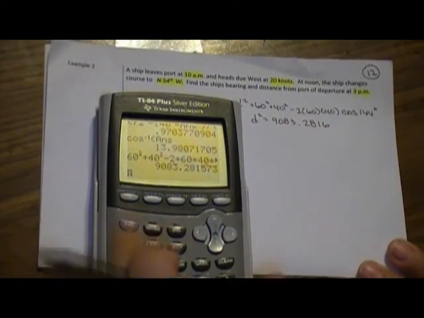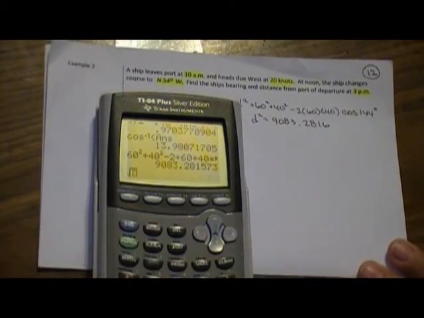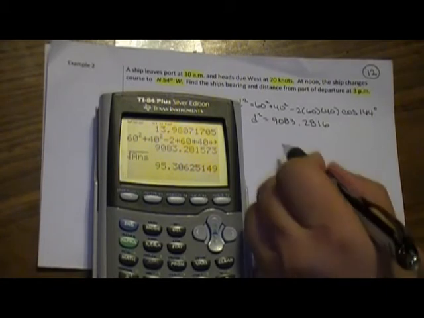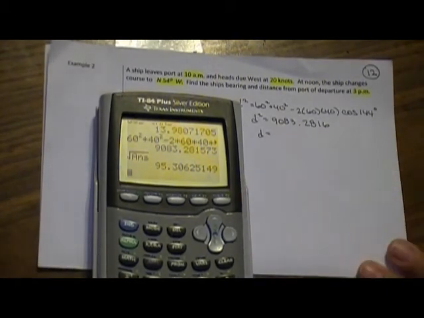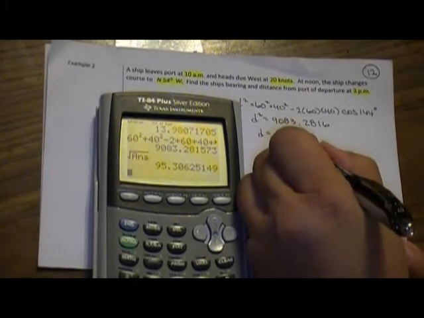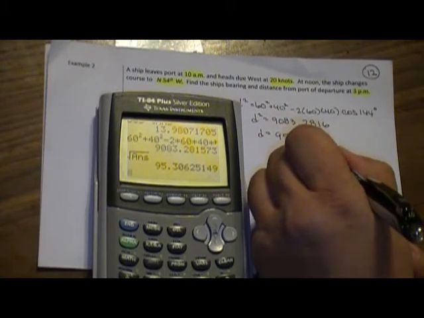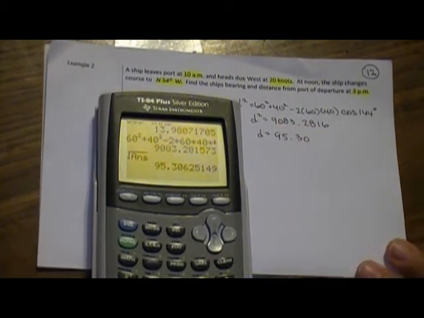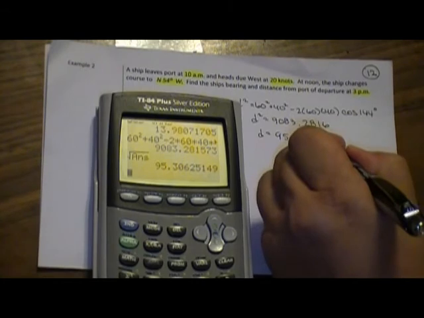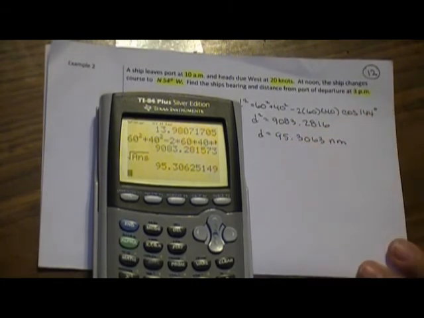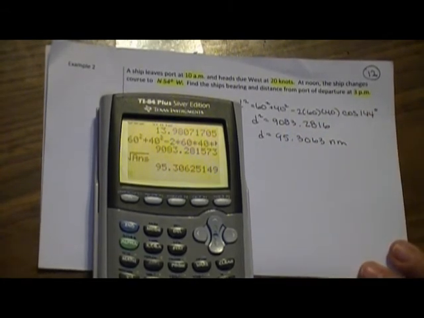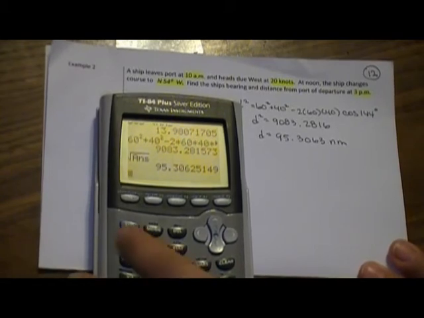Okay, take the square root, and d is equal to 95.3063 nautical miles. Alright, so now I have the distance from port that the ship has traveled.